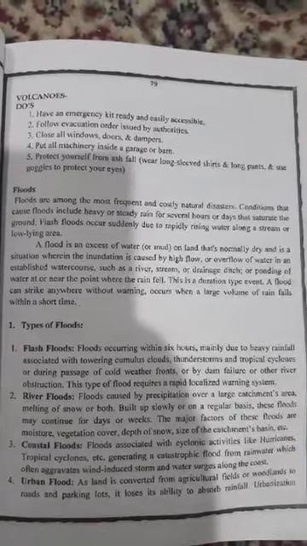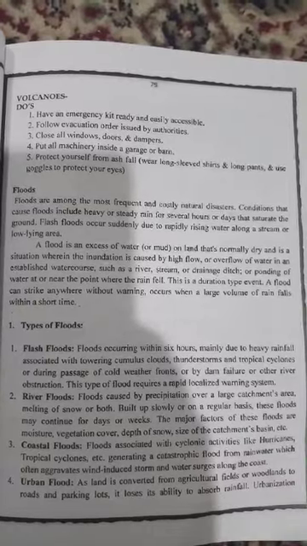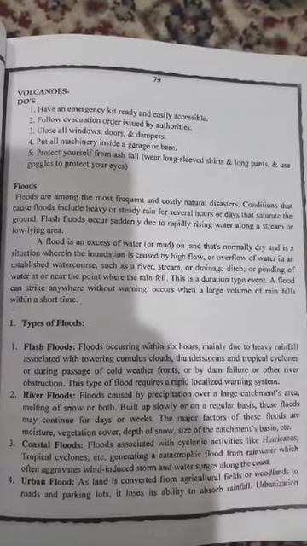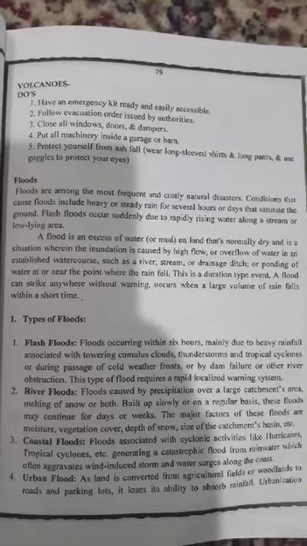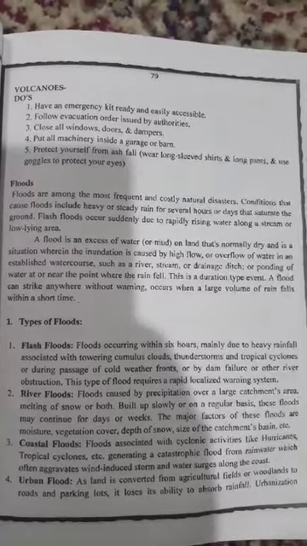Coastal floods are floods associated with cyclonic activities like hurricanes and cyclones. They generate a catastrophic flood from rainwater.